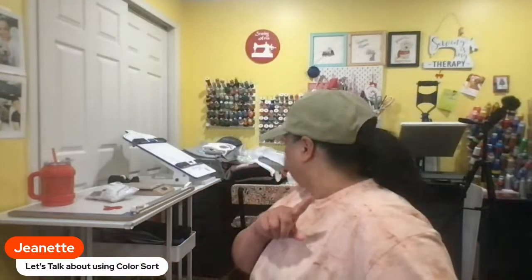Okay. Now, as you can see, color sort can be a really neat feature. All right. But the problem is that there are going to be situations where this is not the feature to use at that moment. Okay. And how do I know that? I'll tell you in a minute.